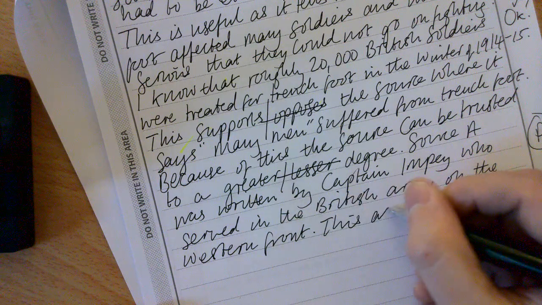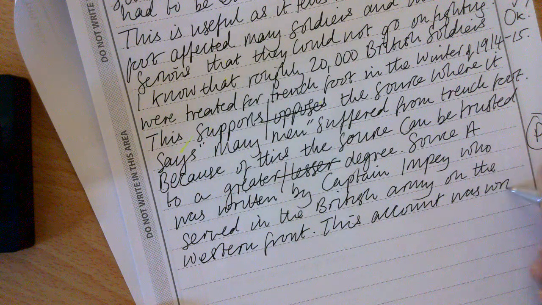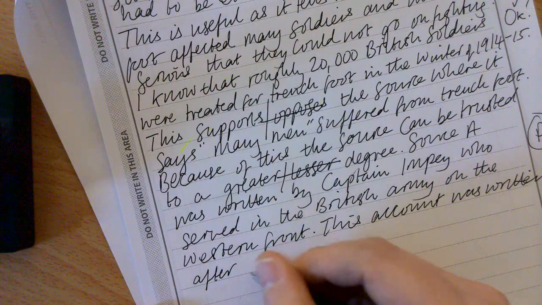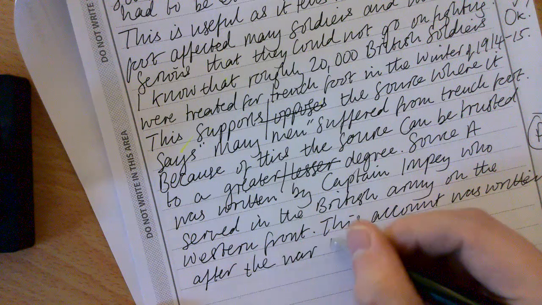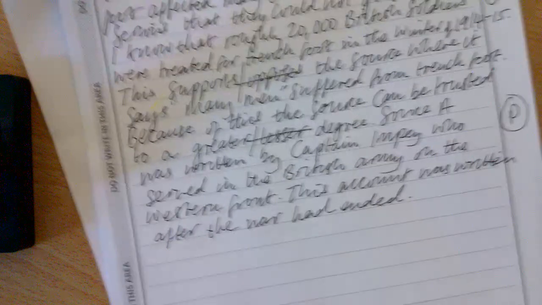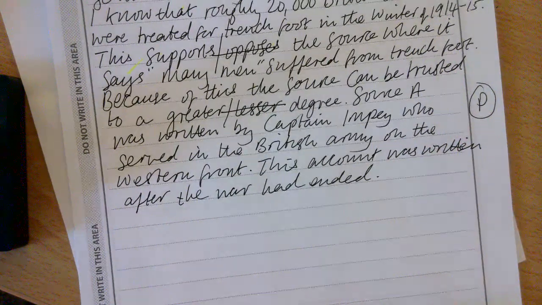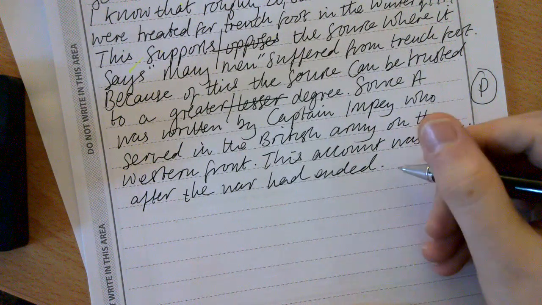This account was written after the war had ended. Now I need to try and think which parts of this might be useful to us. So I think the fact that he was a captain and the fact that he actually served make this quite useful.